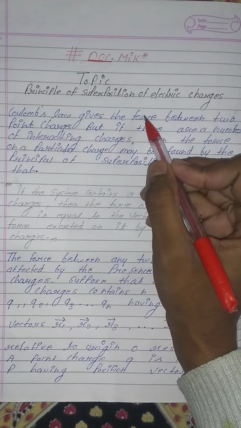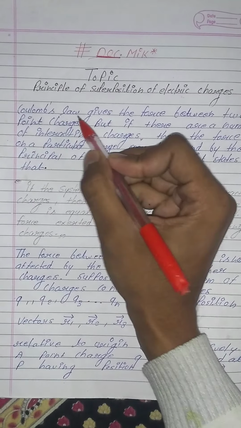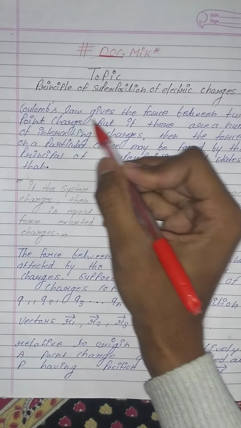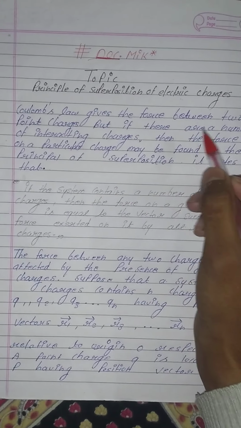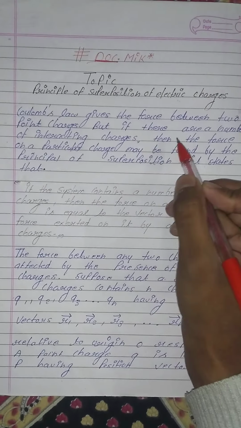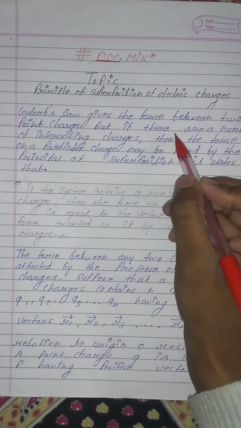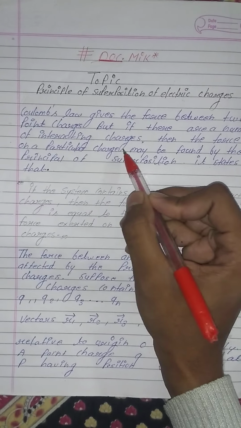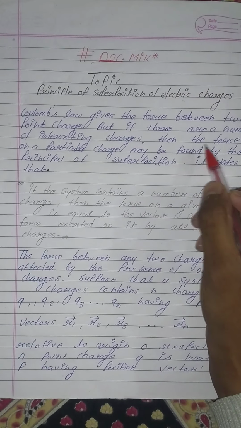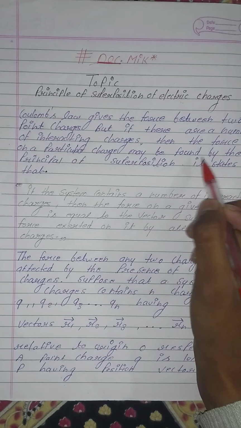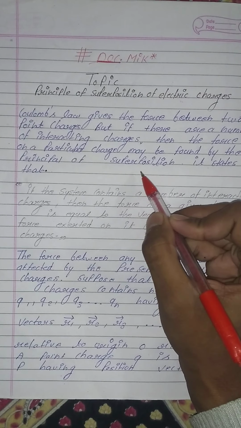Let's start the video. Coulomb's law gives the force between two point charges. What if there are a number of interacting charges? Then the force on a particular charge may be found by the principle of superposition.